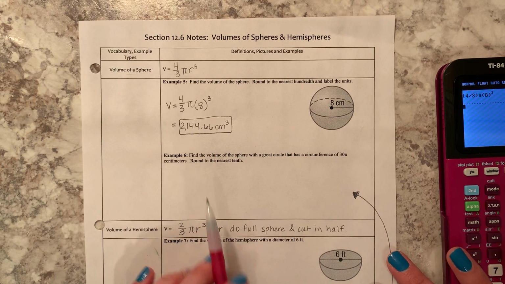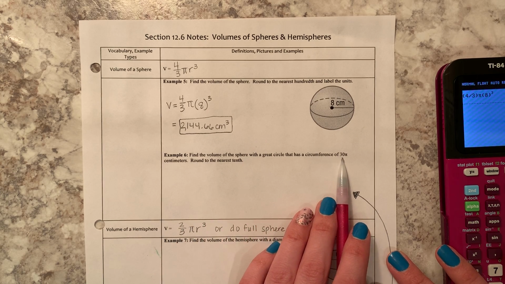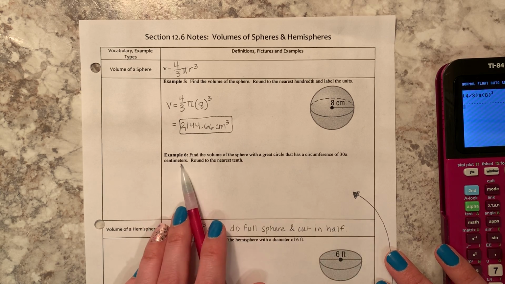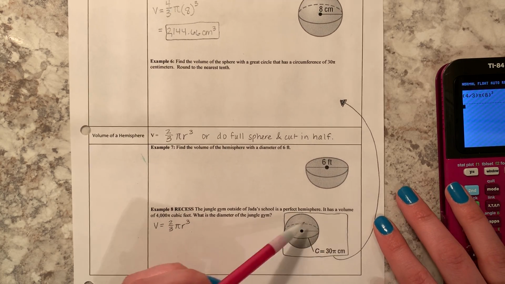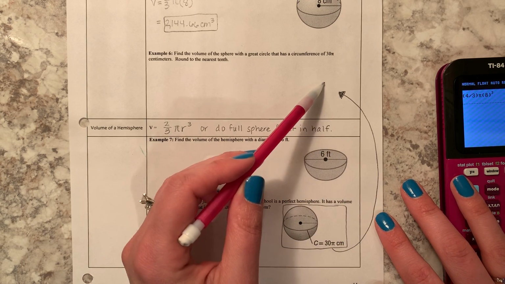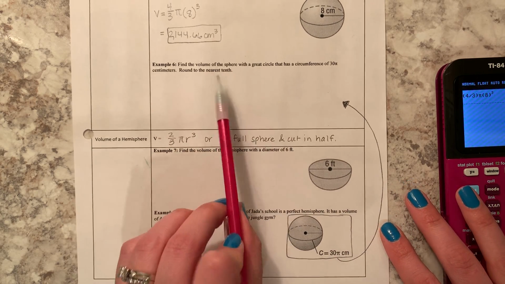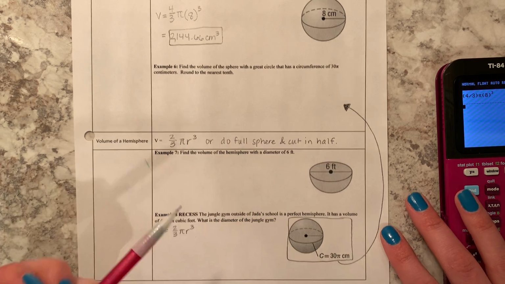Okay, so example 6 says find the volume of the sphere with a great circle that has a circumference of 30 pi centimeters, round to the nearest tenth. By the way, for some reason, the picture down here at the bottom of the page was moved. It should be up here for example 6. So if you need a visual for example 6, look at the bottom of your page, okay?